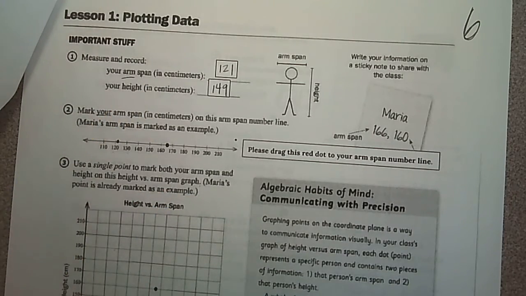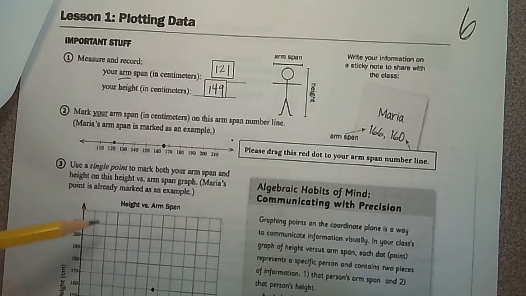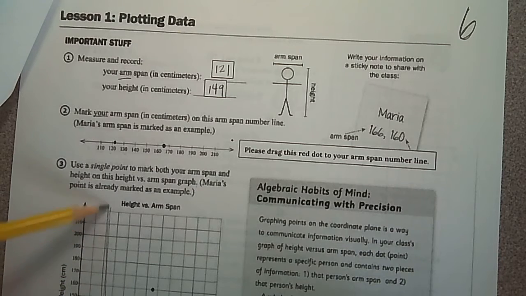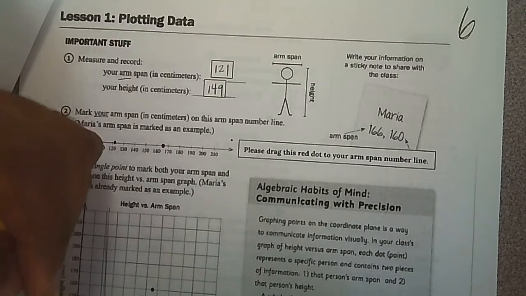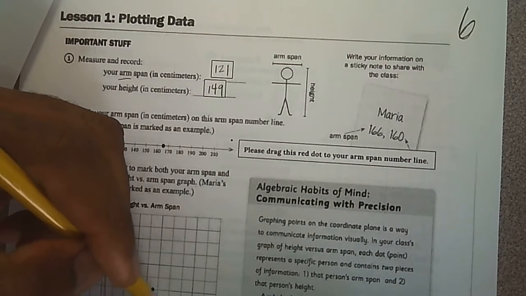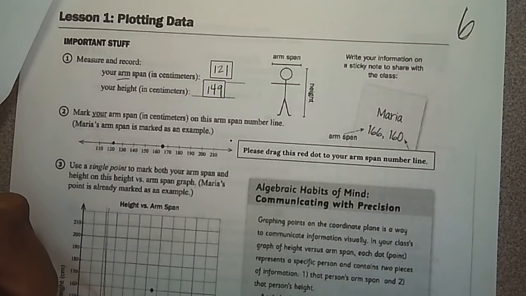My arm span was 121, so that's going to be somewhere on this line. And my height was 149, which is really close to 150. So mine is going to be right there.